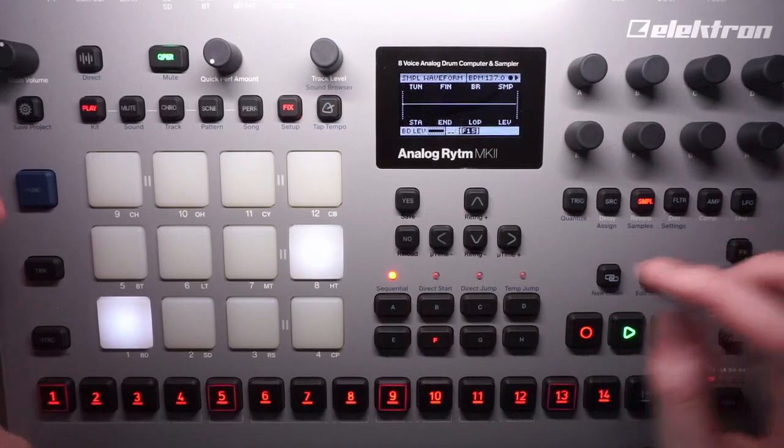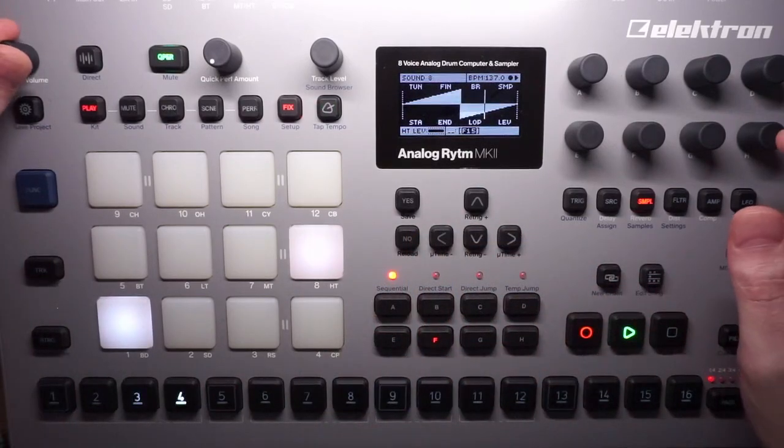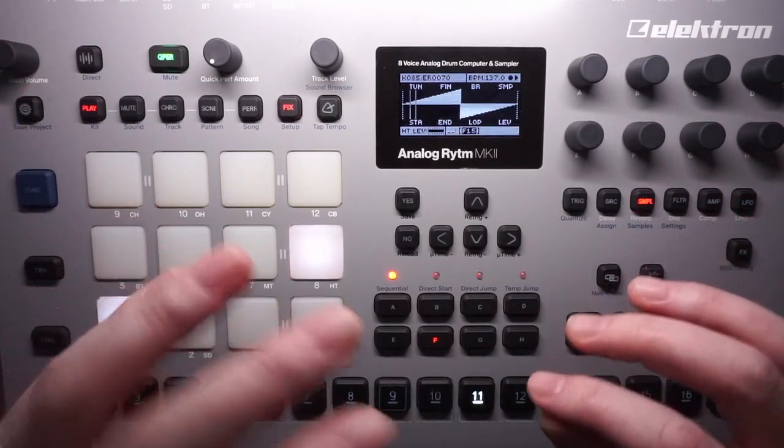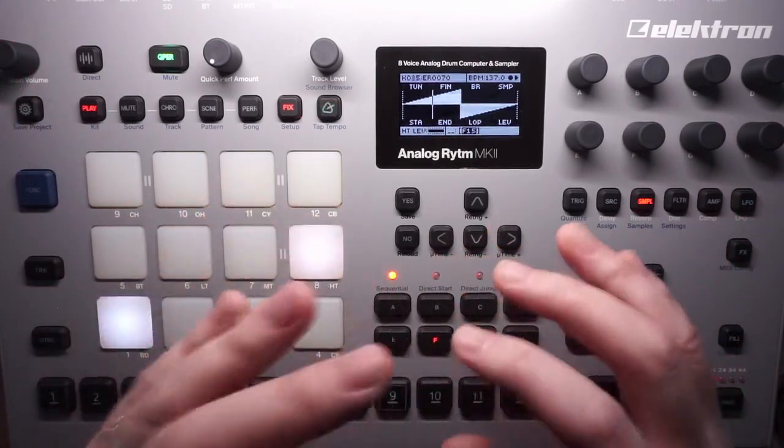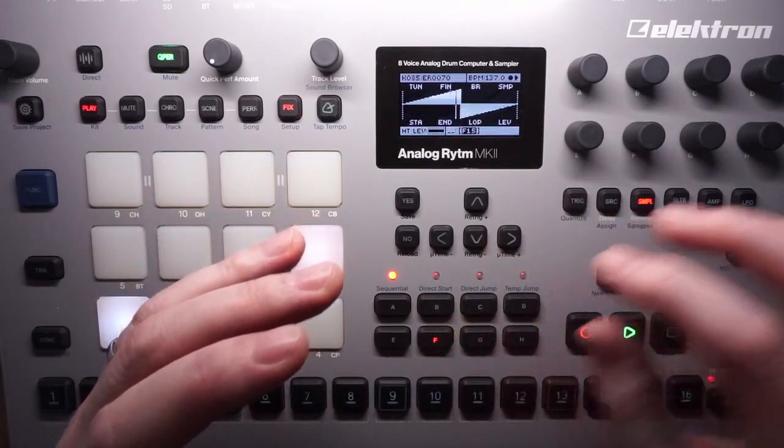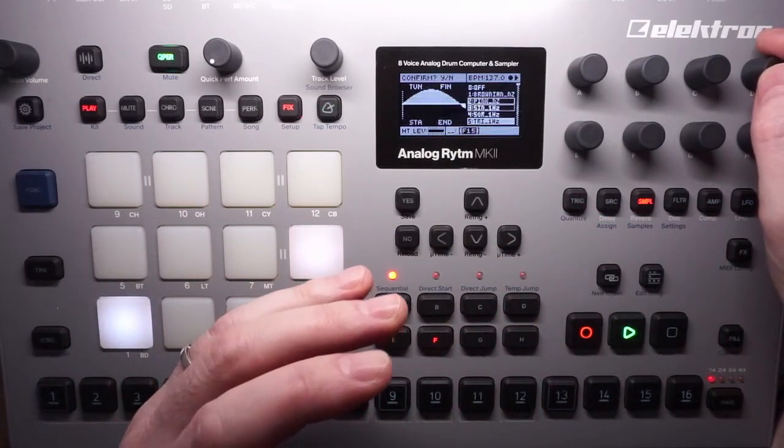The noise stuff, I've not played around with too much. It would be really good to take a snapshot, like a sample and hold kind of thing. But I mean, it does some interesting stuff.